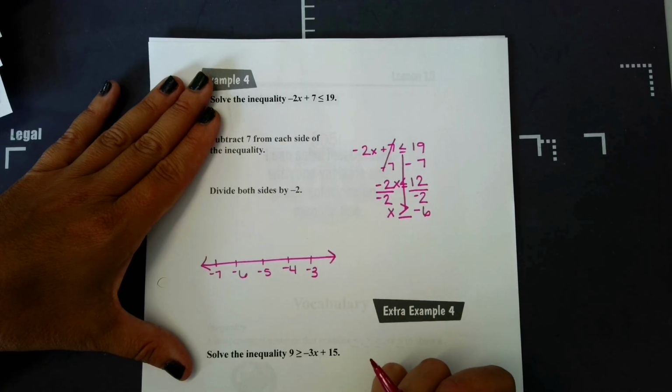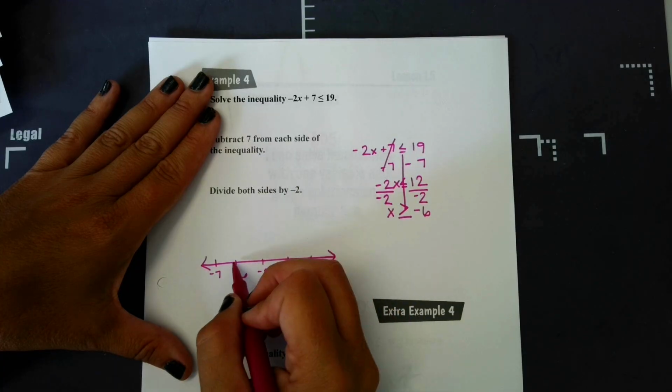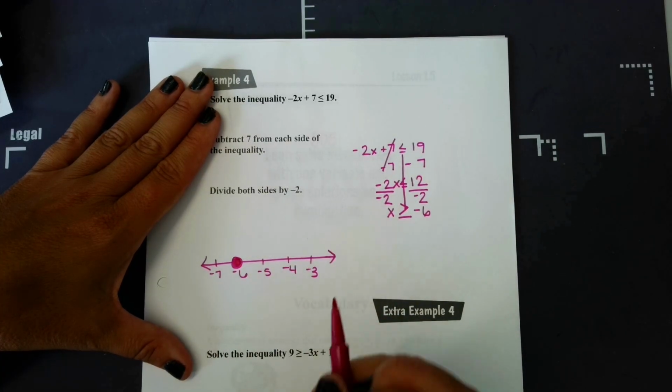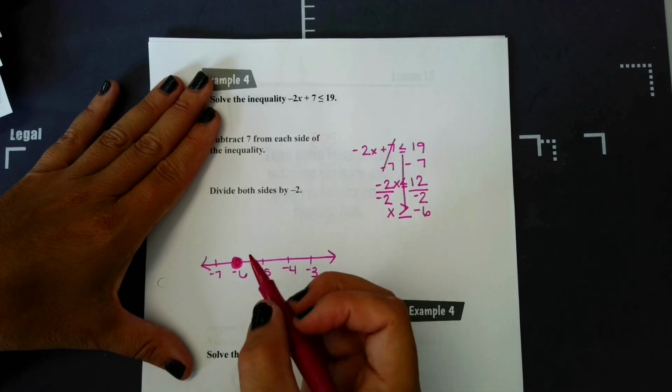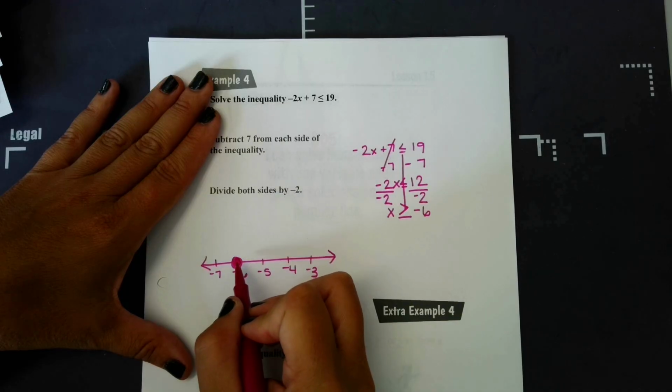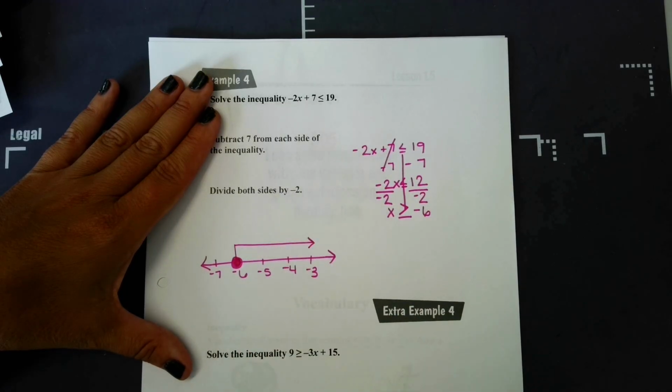Open or closed circle? Closed. Because it said equal to. I want the numbers greater than negative 6 or less than negative 6? Greater. How many checks do I have?